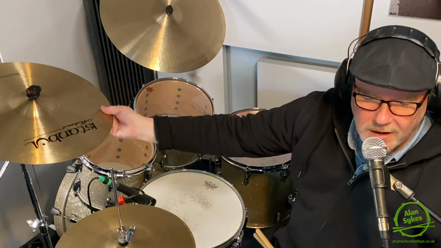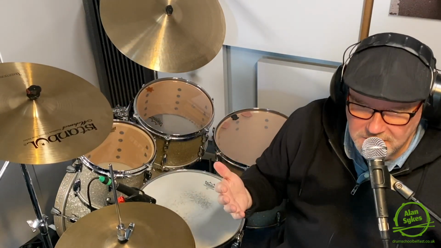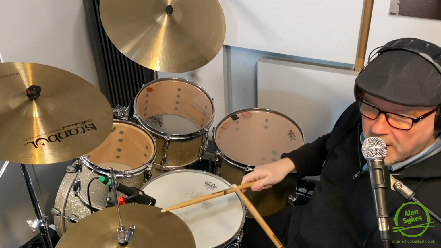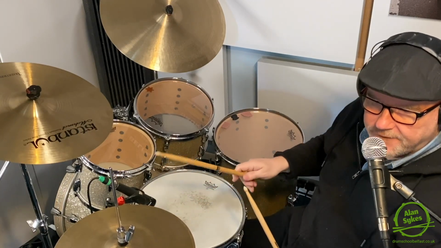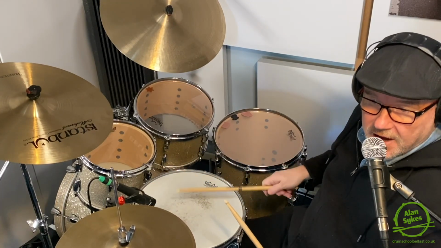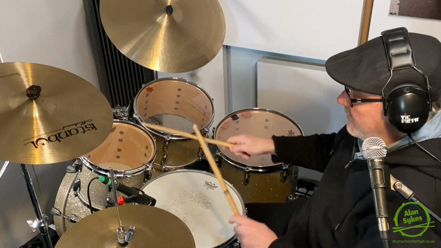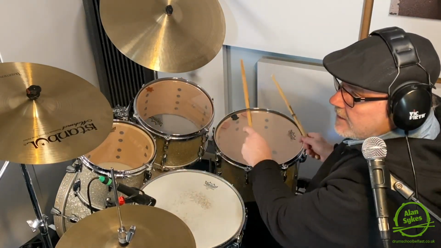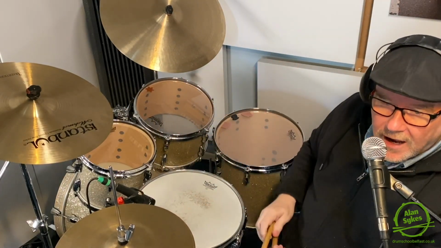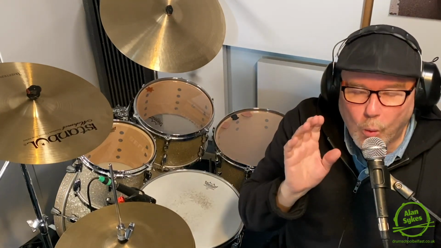All right. So we're now playing our swung quavers. 1, a 2, a 3, a 4, a 1, a 2, a 3. All right. And we're now going to think about what they look like.